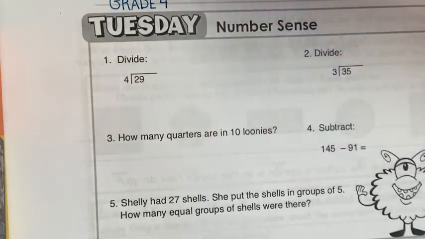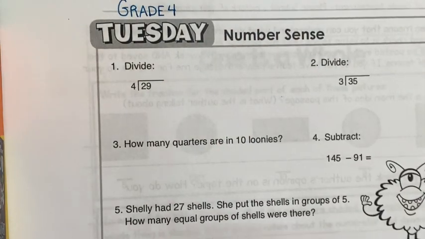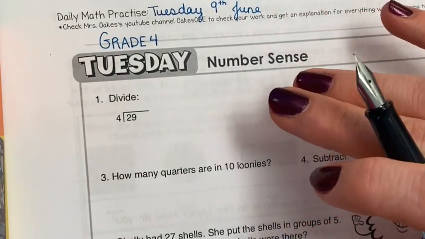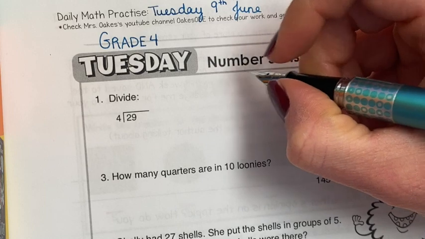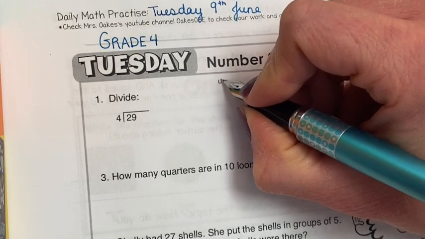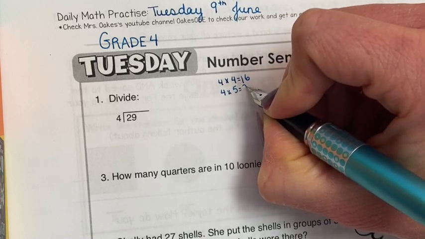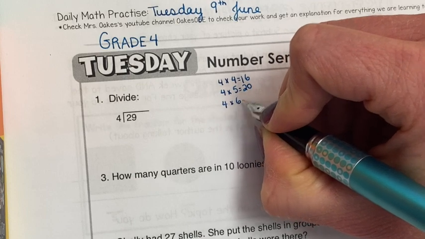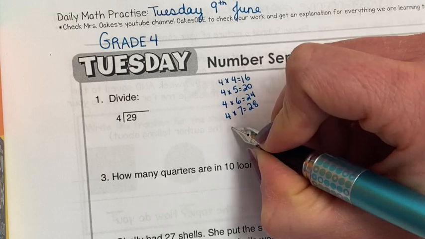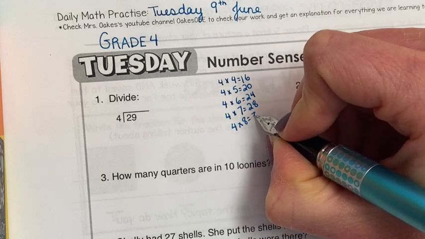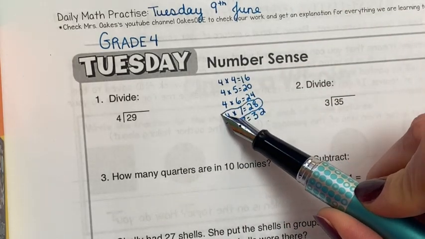All right, my first thing I'm going to do here, I am going to try this. So I look, 4 goes into 29. So how many times does 4 divide into 29? Now, it's not an even 4, okay? Because let's think, my closest facts: 4 times 4 is 16. 4 times 5 is 20. 4 times 6 is 24. 4 times 7 is 28. And 4 times 8 is 32. So I look here and I think, okay, my closest fact is 4 times 7.